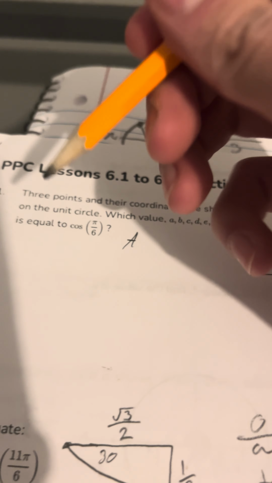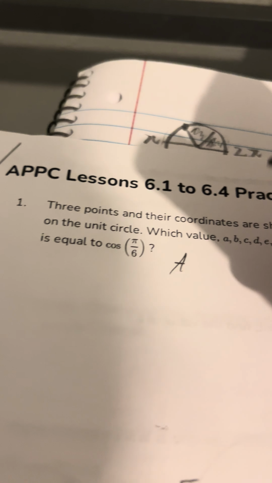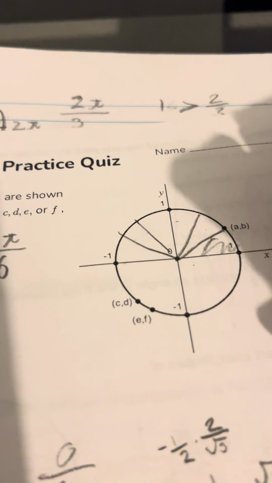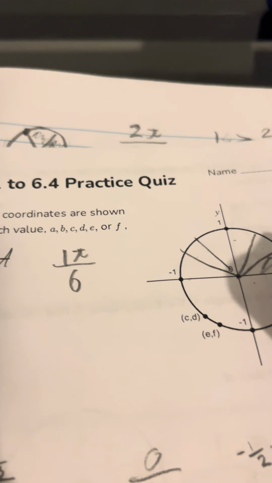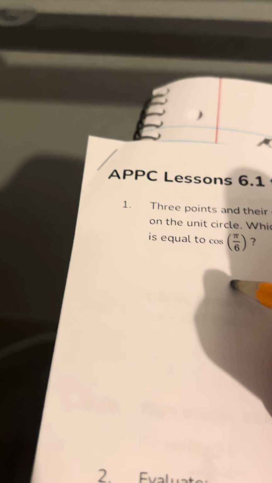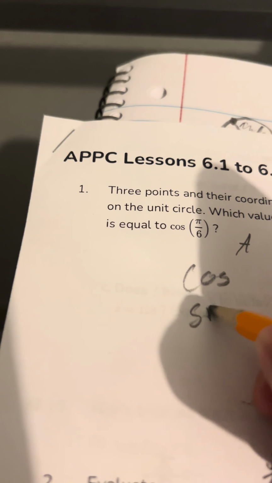Now, what this really is, is 1 pi over 6. So we're going to go 1/6 and shade all this in. So now we're at points A, B. Cosine and sine.